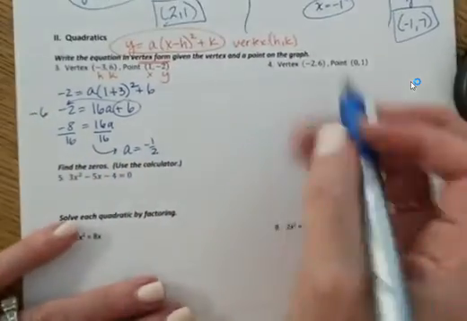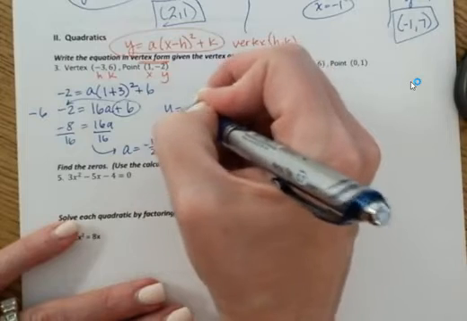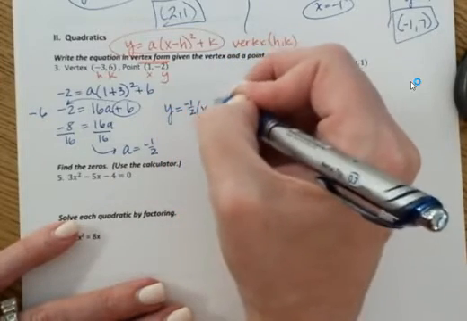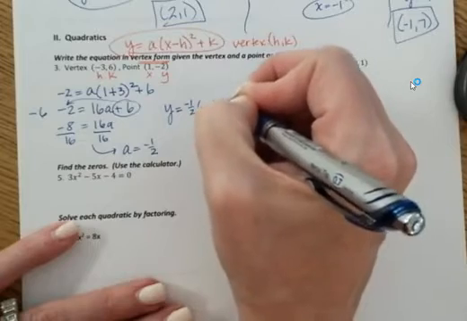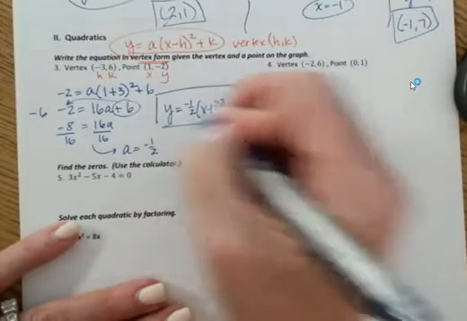All right, so I need to write it in this form. So I'm going to say y equals, I'm going to replace a with -1/2, (x minus h), so it'll be plus 3, squared, plus 6. There's my answer in vertex form.